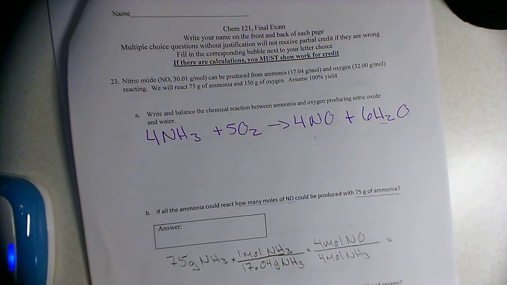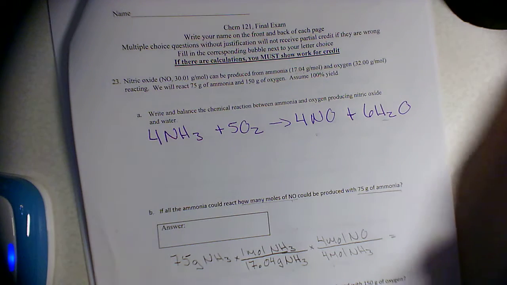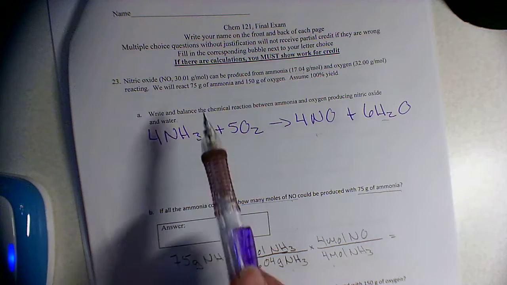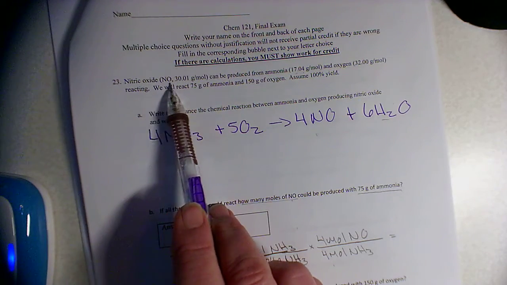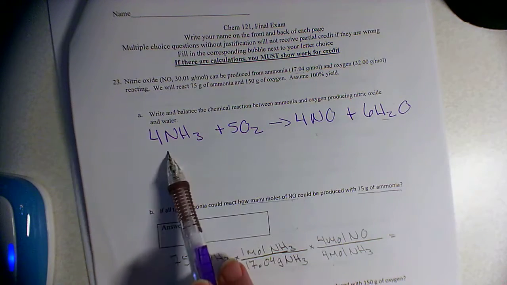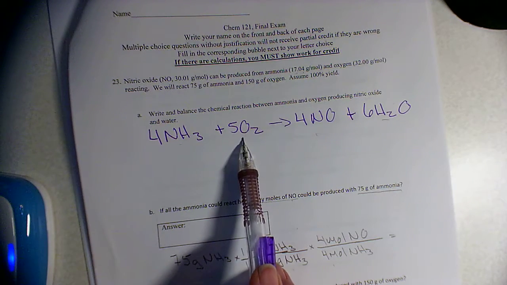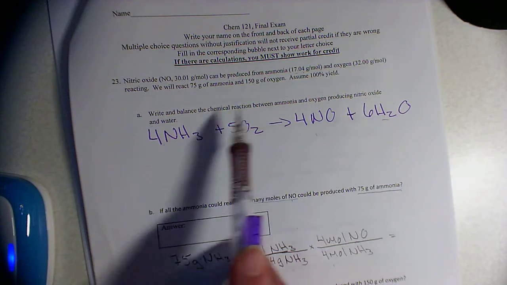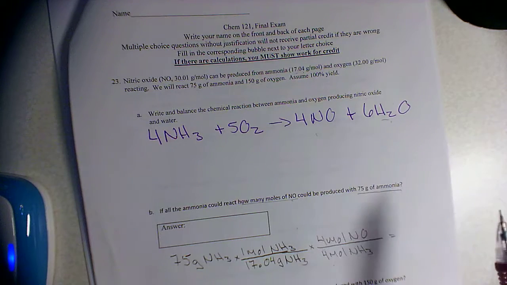Okay, so we're going to review moles and stoichiometry and how to relate all these parts and pieces so you have a successful quarter. This is a question from the final exam that I gave. The students were told that nitric oxide is produced from reacting ammonia and oxygen. So ammonia, NH3, and oxygen, O2. Remember, oxygen's a diatomic. And we get nitric oxide and water, so our 6H2O here.